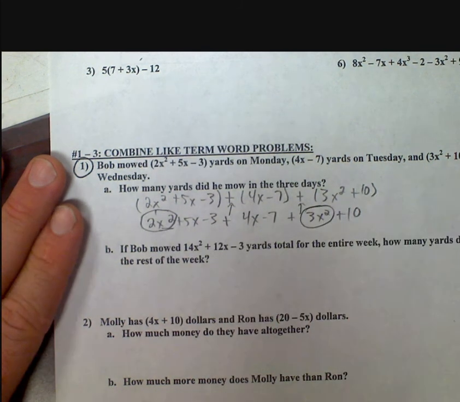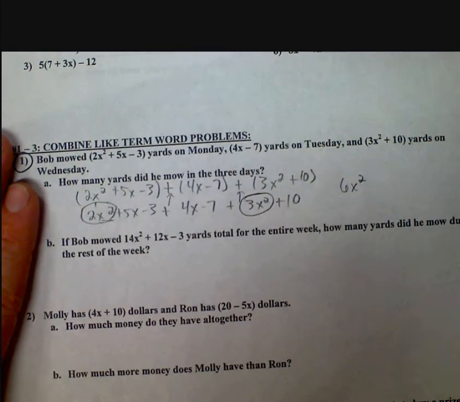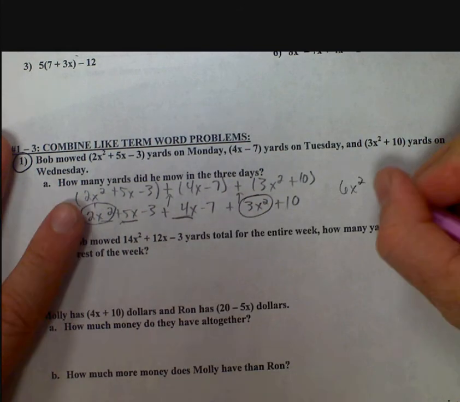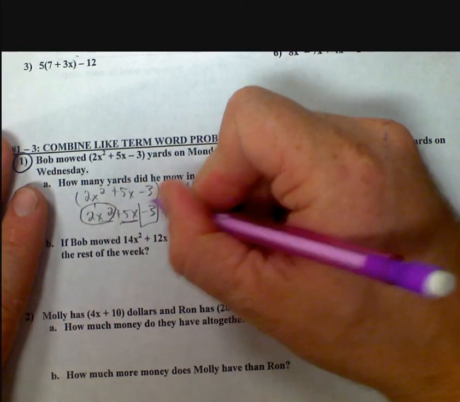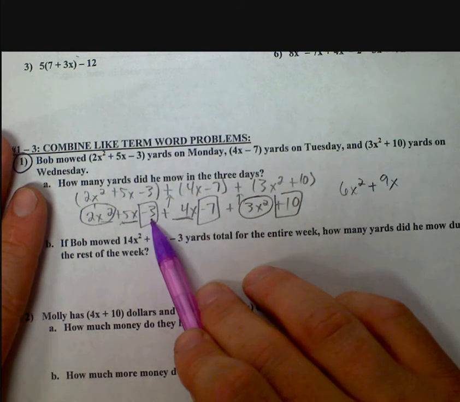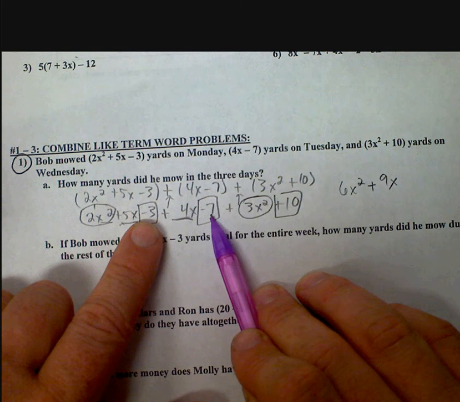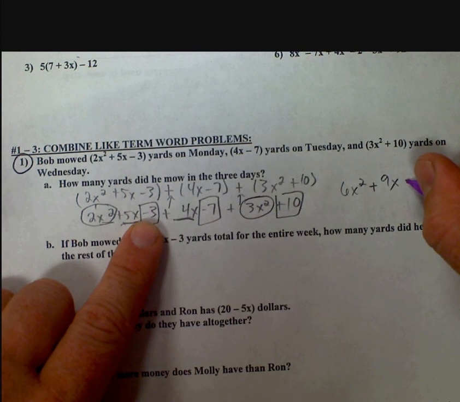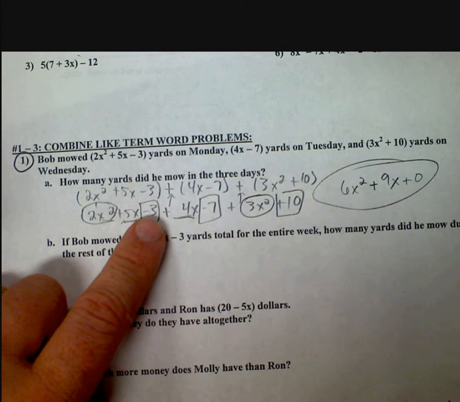Here's another x squared. 2x squared plus 3x squared is 5x squared. 5x, 4x, that becomes 9x. Negative 3, negative 7 plus 10. Negative 3 plus negative 7, debt plus debt is debt, 10, so negative 10 plus 10 is 0. So, you don't have to put the 0, but that is the answer.